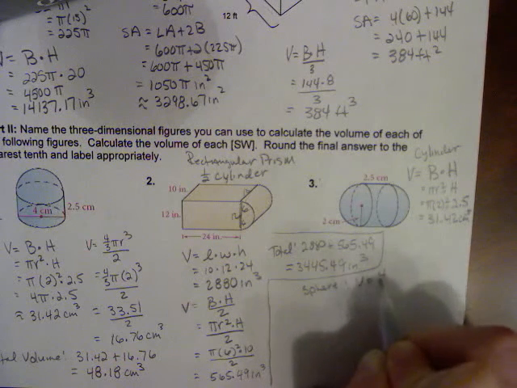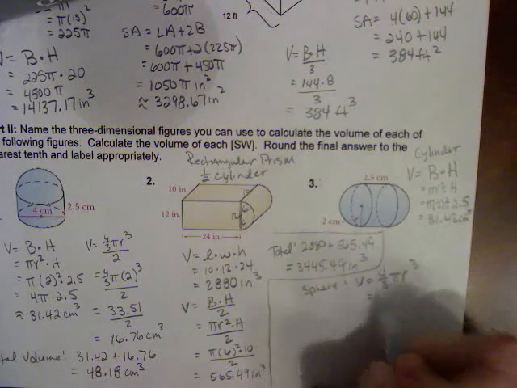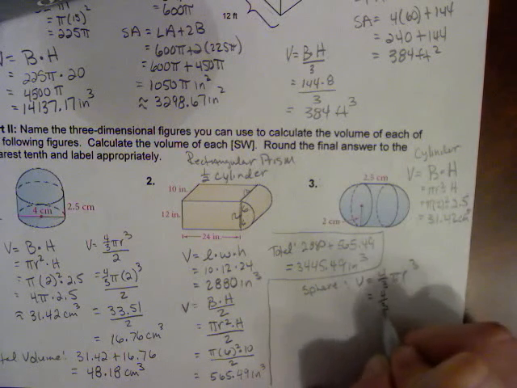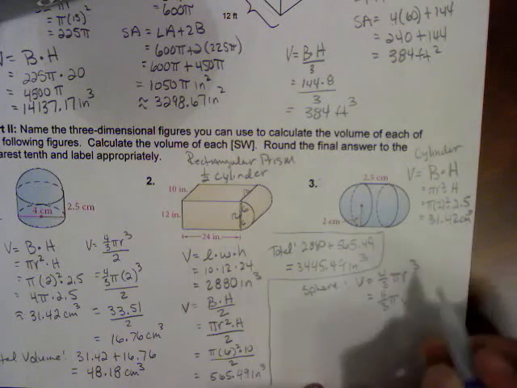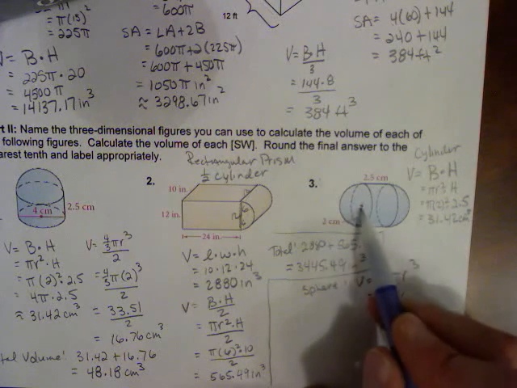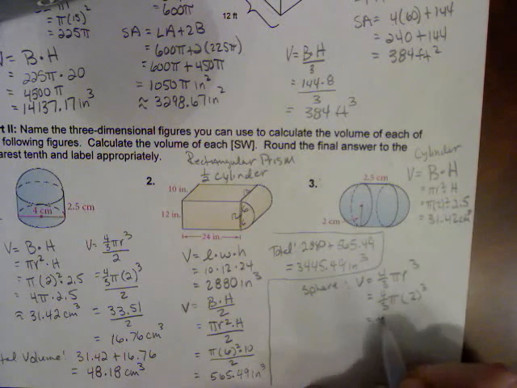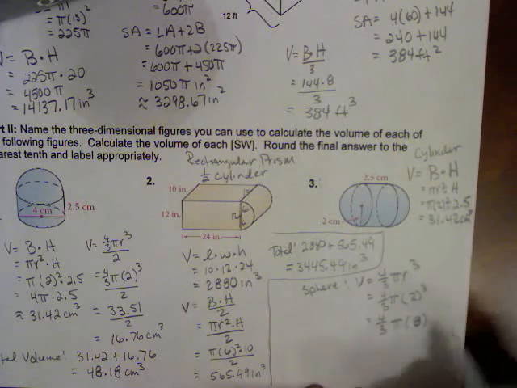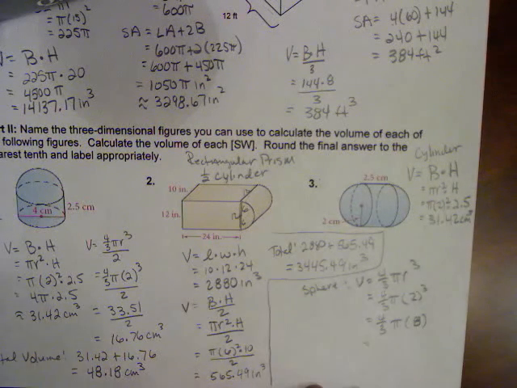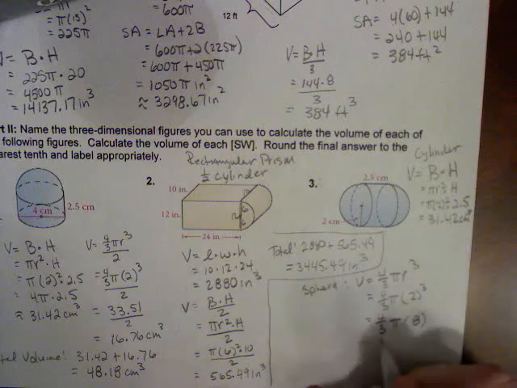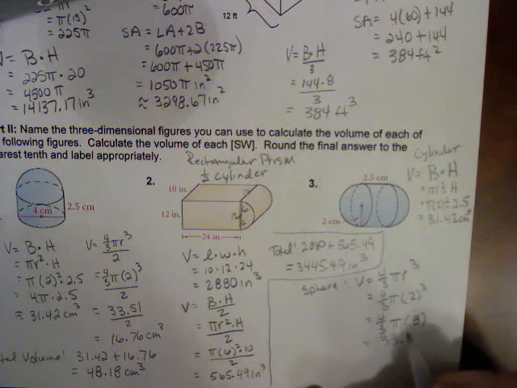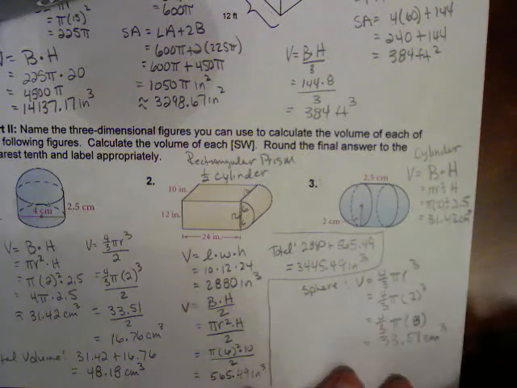which is 4/3 pi r cubed. So 4/3 pi times the radius. Again, the radius of the cylinder is the same thing as the radius of the sphere, so 2 cubed. So that's 4/3 pi times 8, because 2 to the 3rd power is 8. 8 times 4 divided by 3 times pi is 33.51 centimeters cubed.